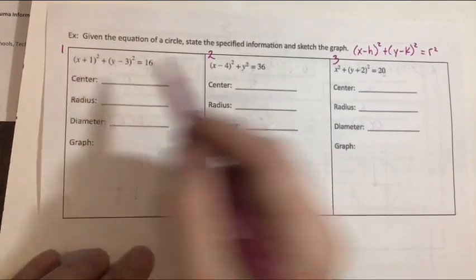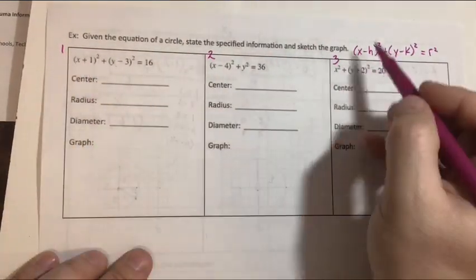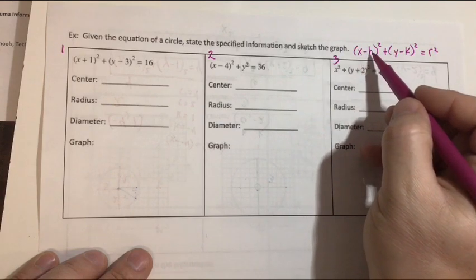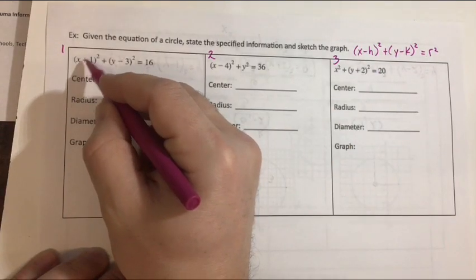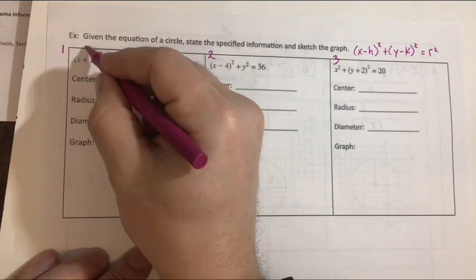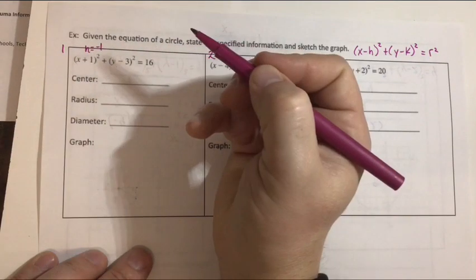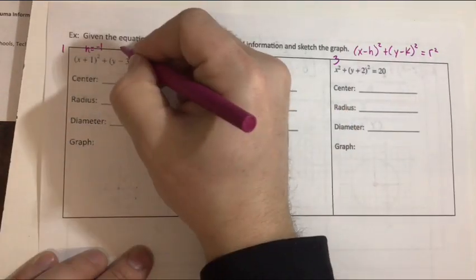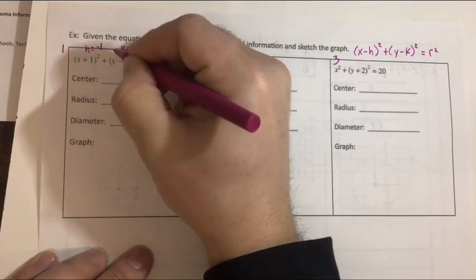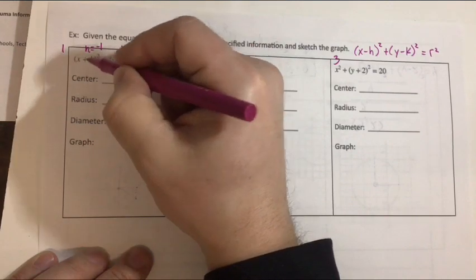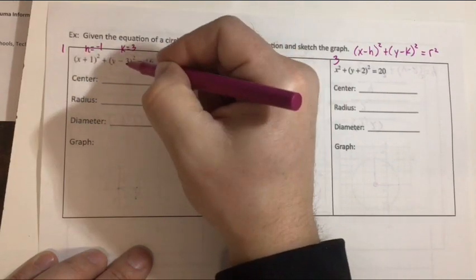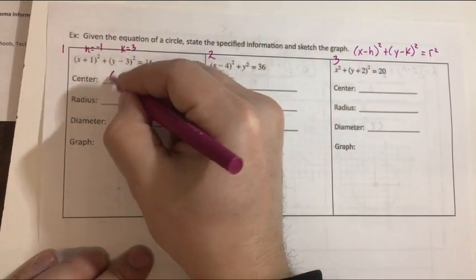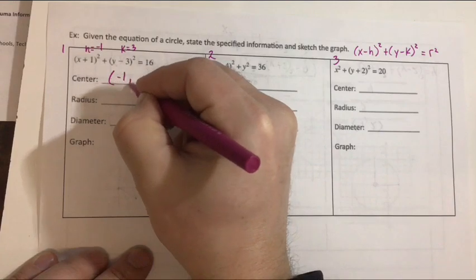So in our first example, if it's supposed to be x minus h, but we have x plus 1, remember minus negative is what turns that into a plus, so h is actually negative 1. And we have y minus 3, so k is just 3. Remember, h and k end up being the opposites of these numbers. Positive 1 turns to negative 1, negative 3 turns to positive 3. So the center is at (negative 1, 3).